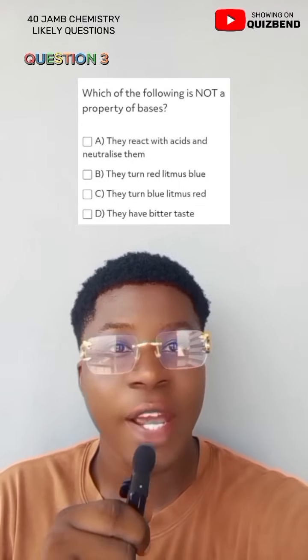Question 3. Which of the following is not a property of a base? Before we continue, what is the meaning of base? Let me see your answer in the comment section. Back to the question, let's check all the options given and see which of them is not a property of a base. Option A: they react with acids and neutralize them. This is a property of a base.